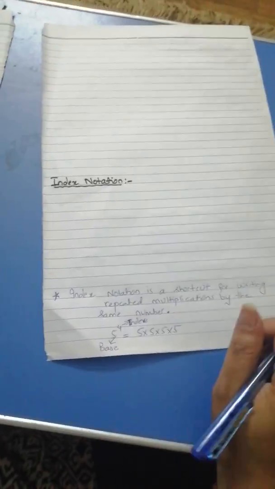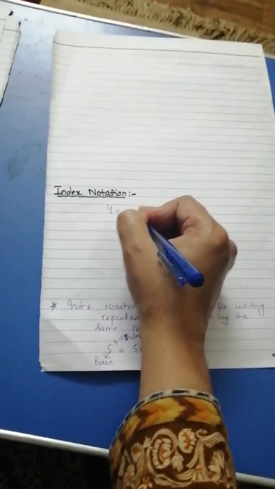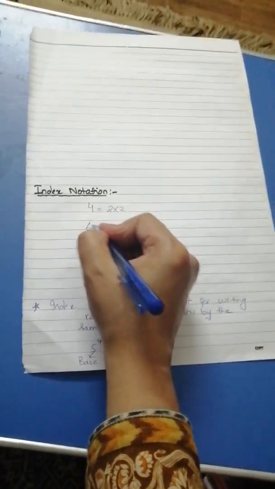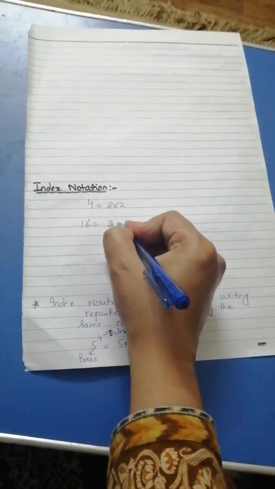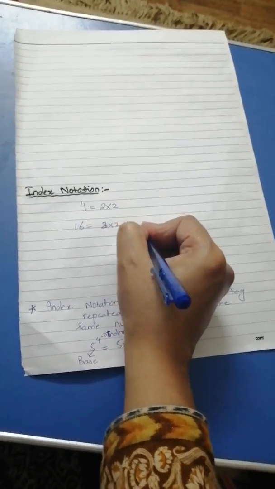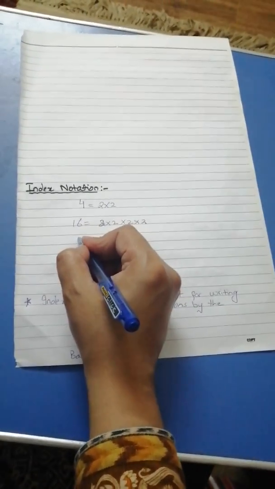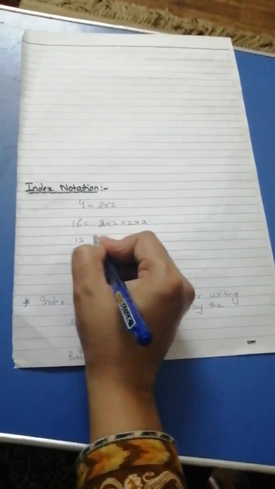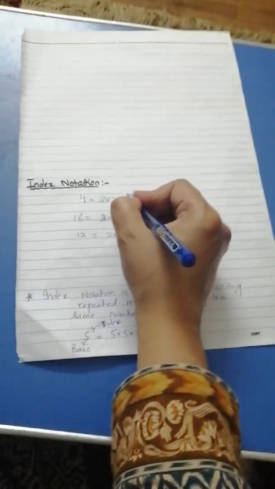Index notation. We can write 4 as the product of 2 into 2. We can write 16 like this: 2 twos are 4, 4 twos are 8, 8 twos are 16. When we multiply it, we get 16. Now we can write 12 as 2 into 2 into 3. Now we have to write in the form of index notation.